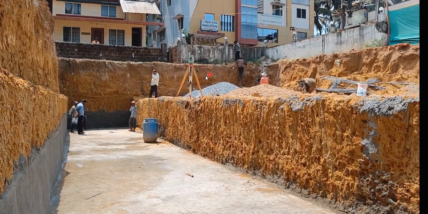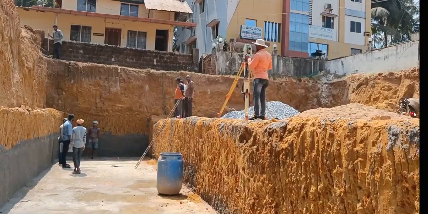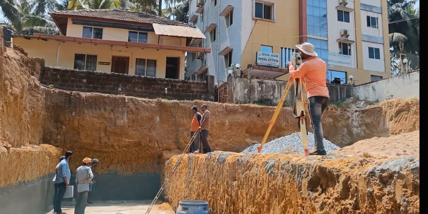Now for the same thing I'll explain how this particular level, which you can see here, is marked. They have done a marking here, and I want the same marking on this particular point. You see how this marking will be transferred to this point. Now you can see it here. This guy is standing here, and this is my marking here.